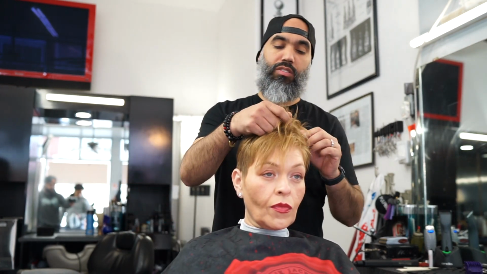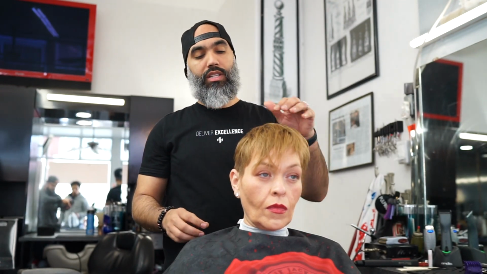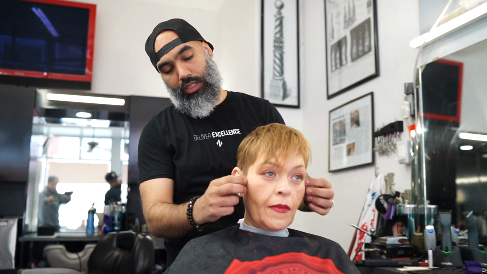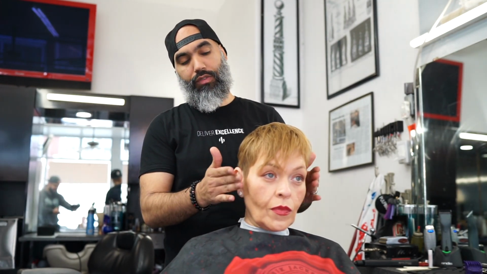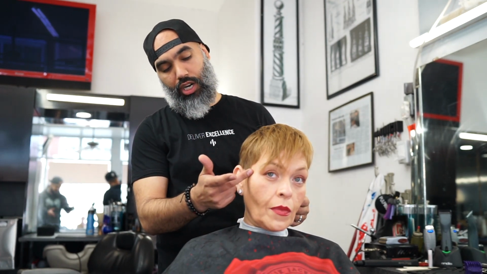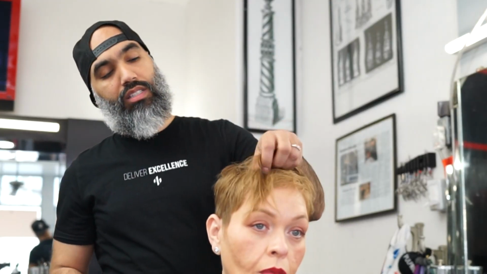Her hair is very thin, so I'm gonna show you how to add some texture to the top and still be able to create some movement with some shear technique. We're also gonna leave a little flare here to keep it very, very feminine. We don't want to chop this off and make it look masculine with really hard lines. However, she does like to have this really sharp in here, and we'll make sure that behind her ears is a little sharp and create some movement to it.